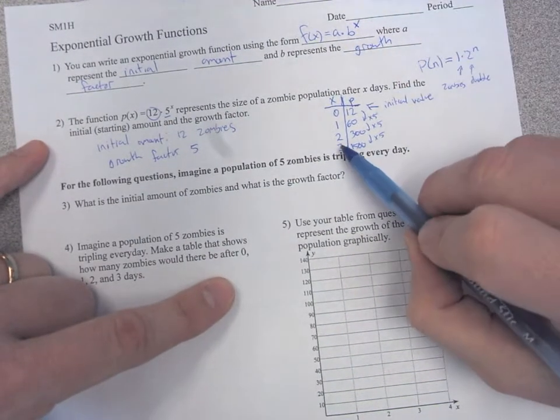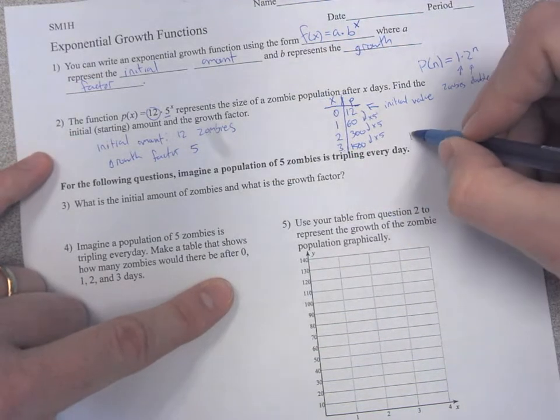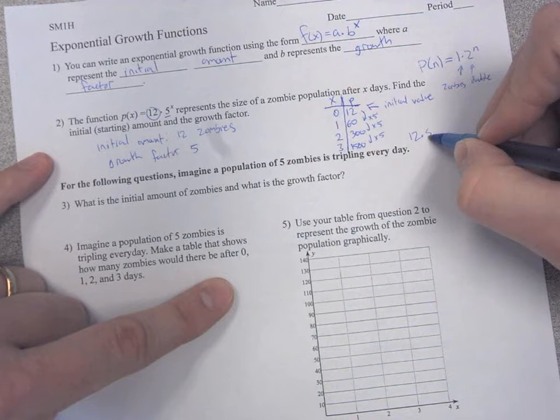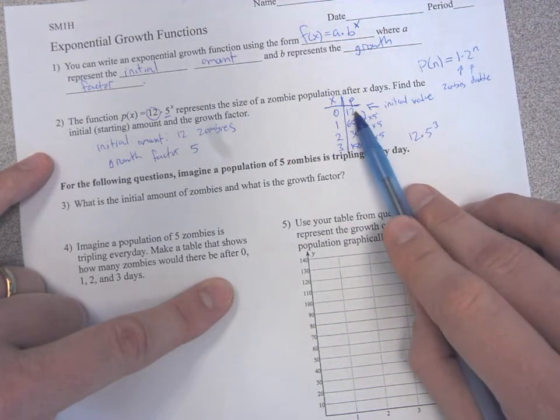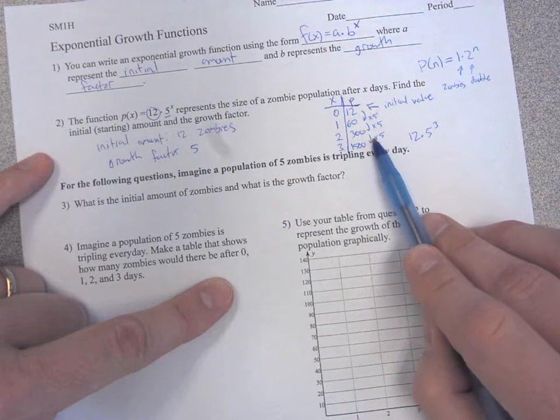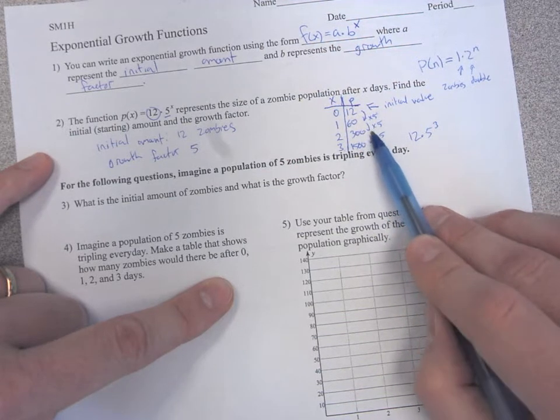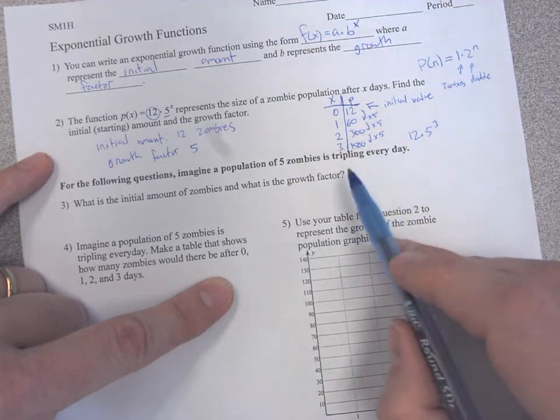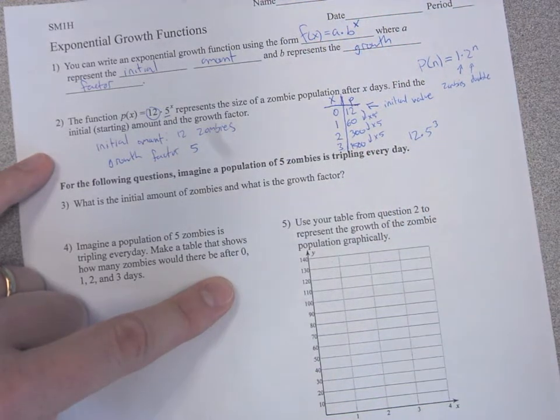So notice this repeated multiplication of 5. When 3 days have gone by, I'm going to have 12 times 5 to the third, because I started with 12, and then I multiplied by 5 1, 2, 3 times. So start with 12, multiply it by a bunch of 5s to get here. After 3 days, you're going to have 1,500. That's 12 times 5 to the third.